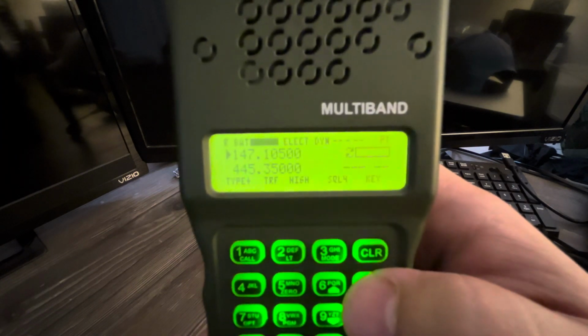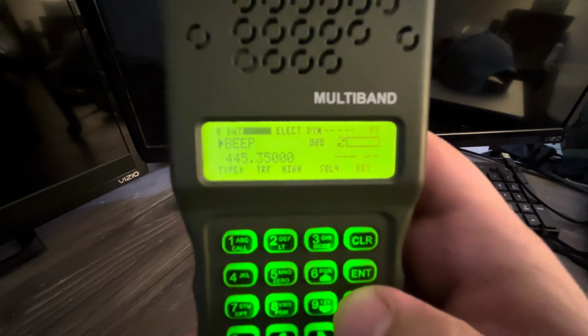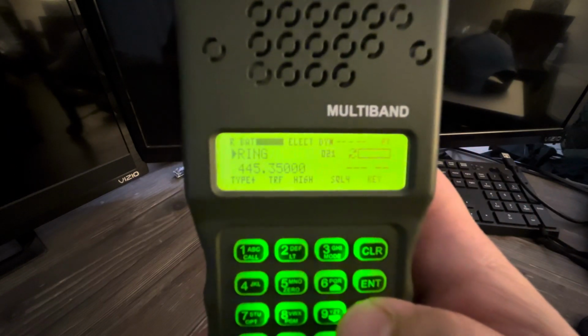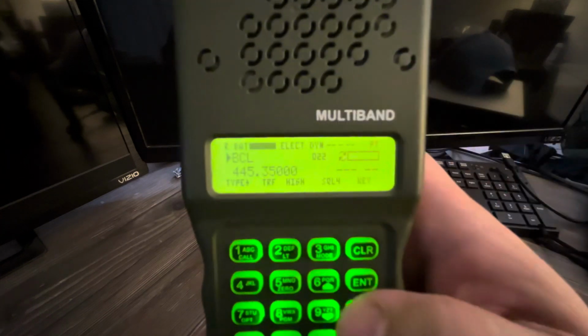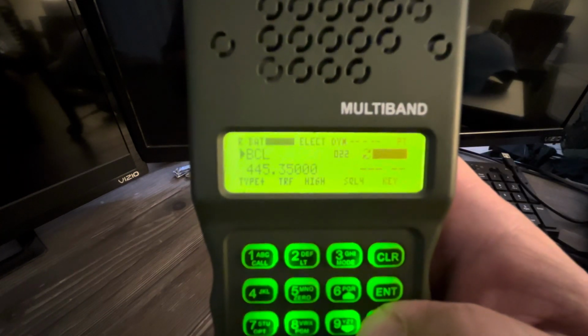So we'll go back into the menu by pressing enter and enter again. And it left off right where we're at. We're on menu number 19 right now. You can see right there. There's your beep. I keep it turned on. Ring, just for ringing out the radio. BCL, I can't remember offhand what that meant. I used to. I should look that up.